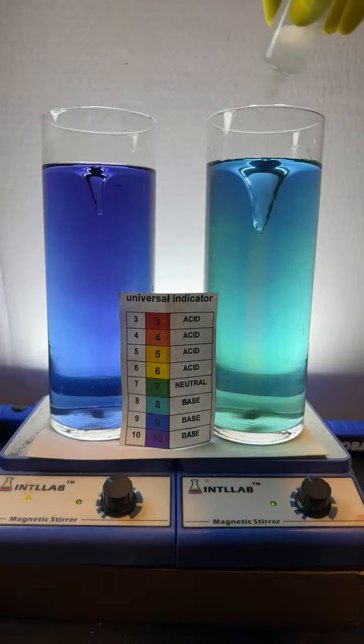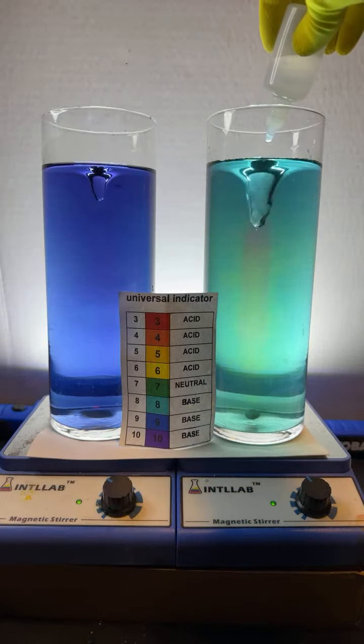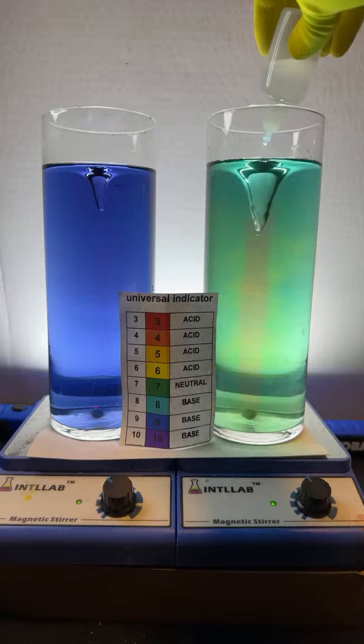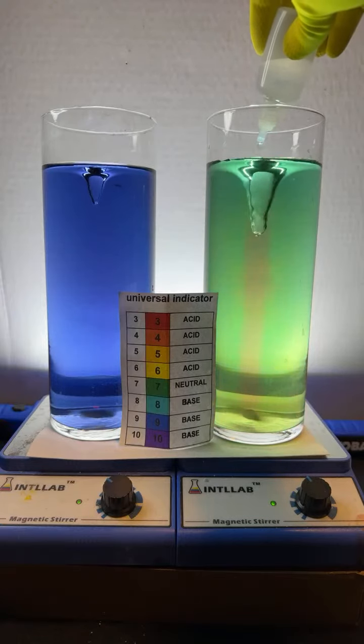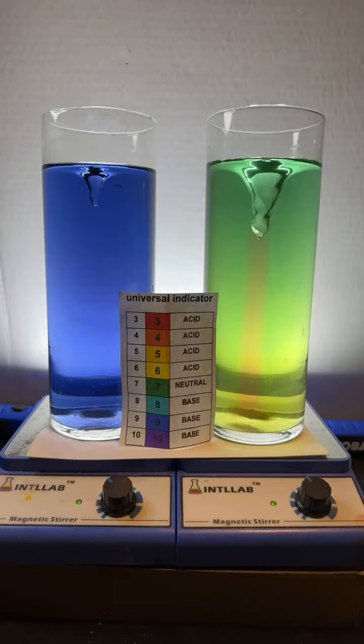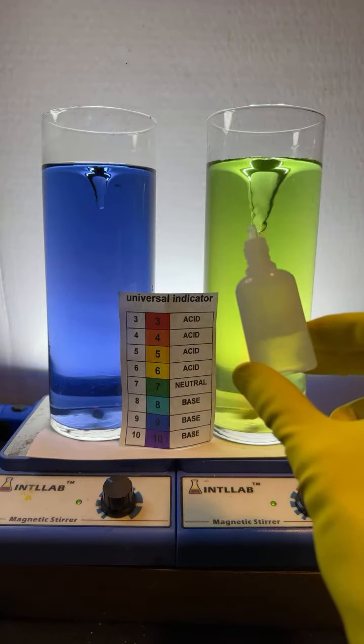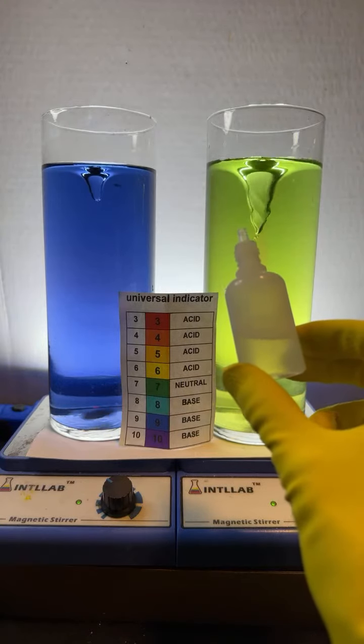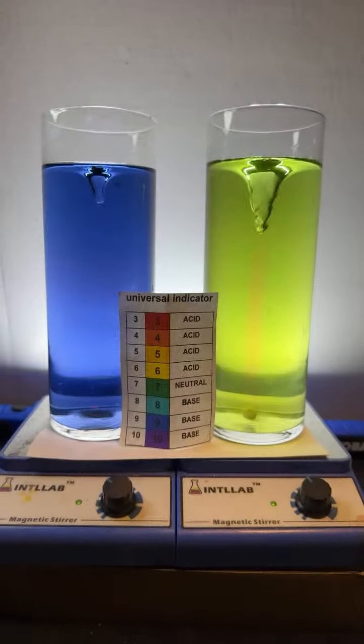Let's make it sunrise. So I'm going to add some acid over here on the right. The acid I'm adding is hydrochloric acid. It's the same acid that's in your stomach, except this stuff is like 100 to 1,000 times more concentrated than the acid in your stomach, thus the glove.